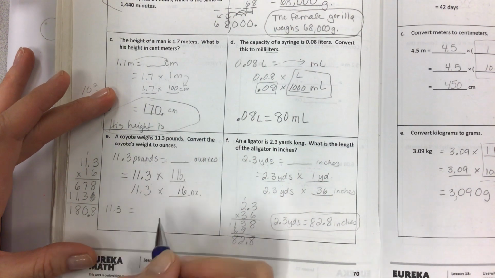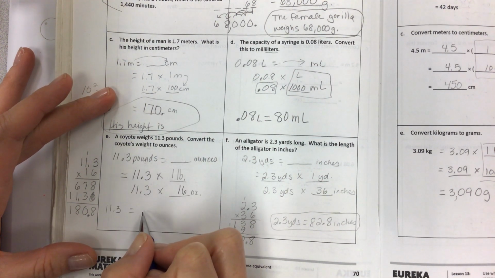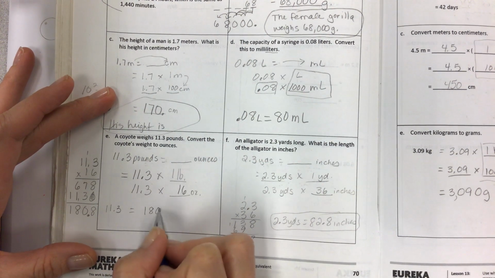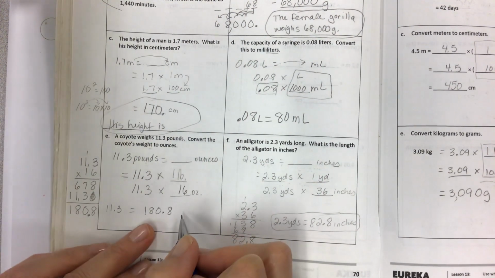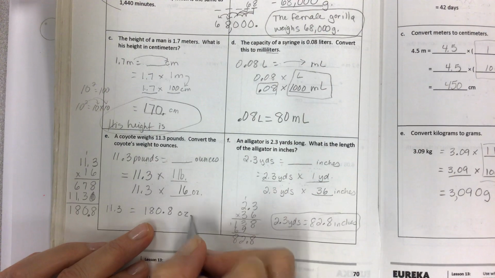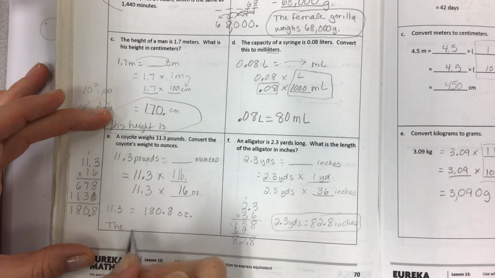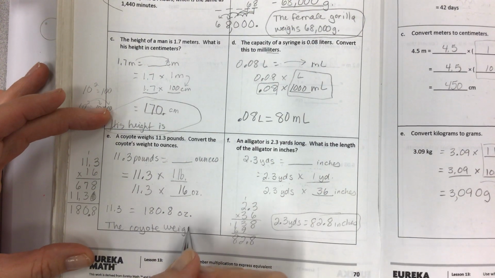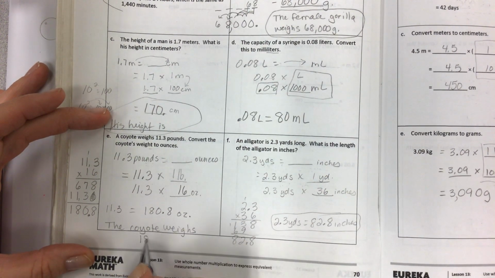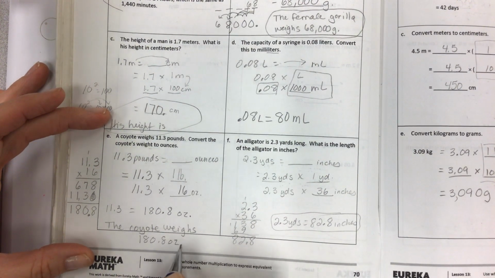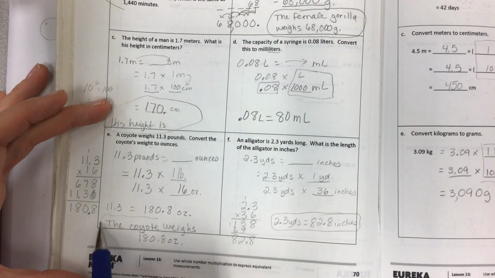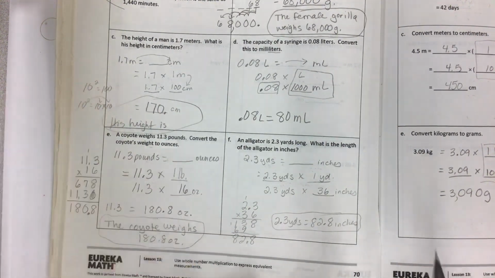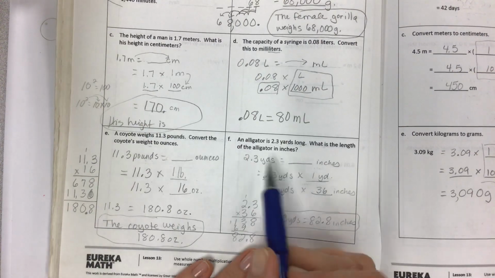So we have our 11.3. I don't have any statements here. Is equal to 180.8 ounces. The coyote weighs 180.8 ounces. See, we did that together. Isn't that fun?